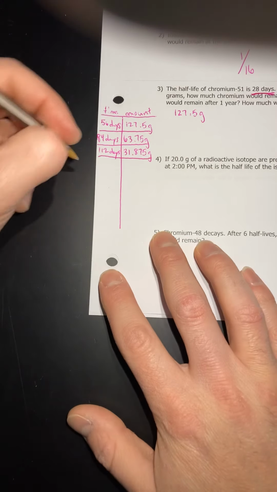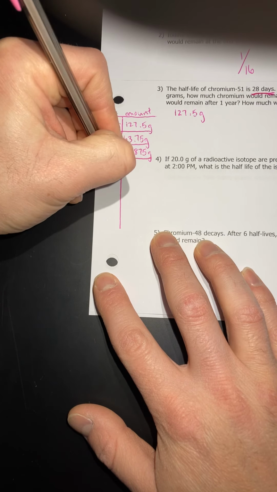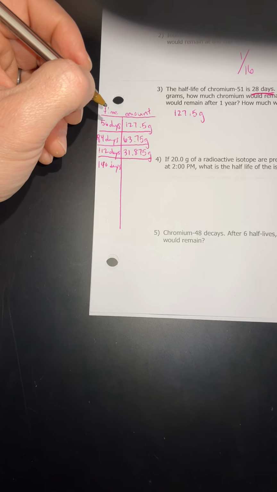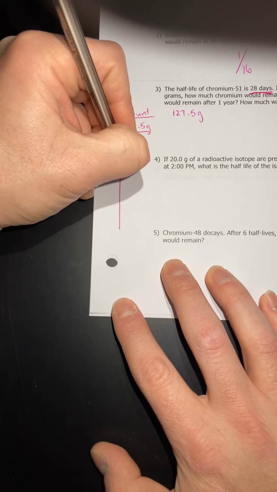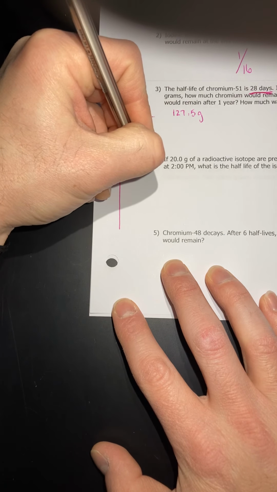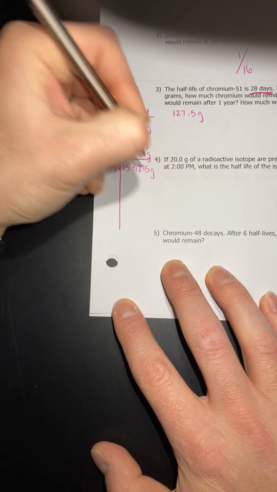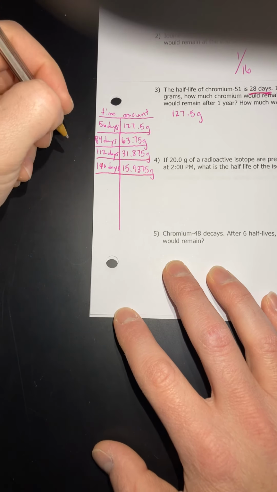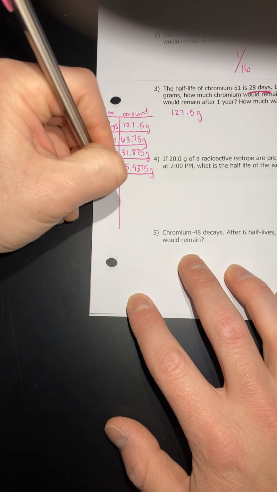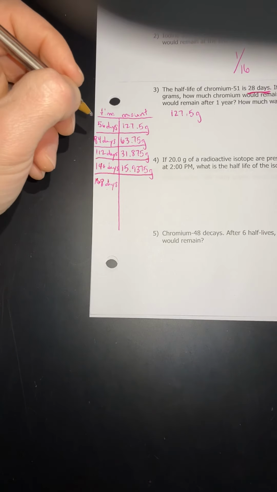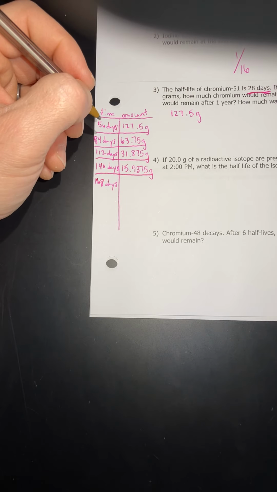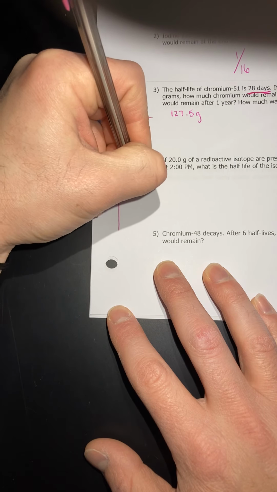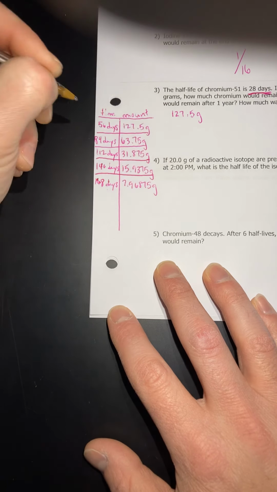All right, after another 28 days, that's 140 total days. And then 31.875 grams divided by 2, that's going to give us 15.9375 grams. All right, another 28 days, that's 168 days. Okay? Divide 15.9375 by 2. That gives us 7.96875 grams.